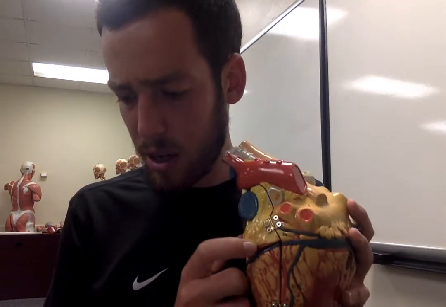Beneath that, we have the circumflex artery, which is part of the left coronary artery. That is going to be right here. And then we also have the posterior vein on the left ventricle, which is going to be right here. So hopefully you can kind of see. I'm going to give you one last rotation of this outside. As always, I encourage you to rewind, pause, do whatever you need to study.